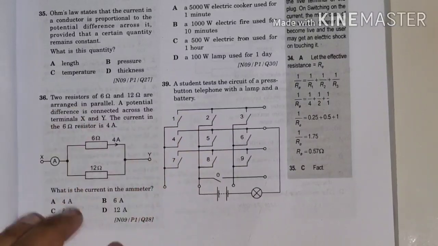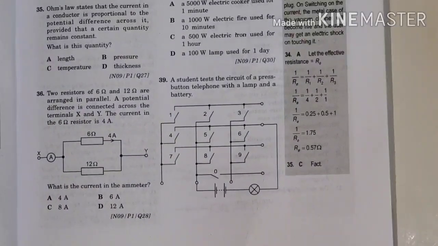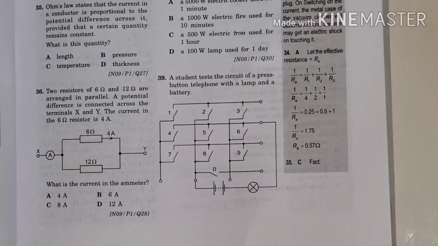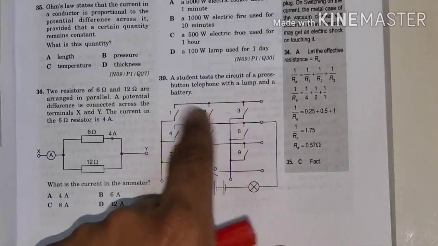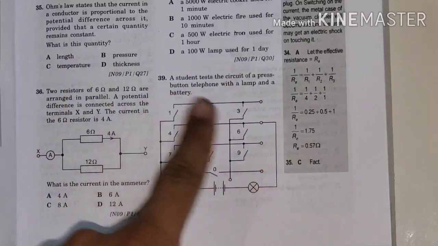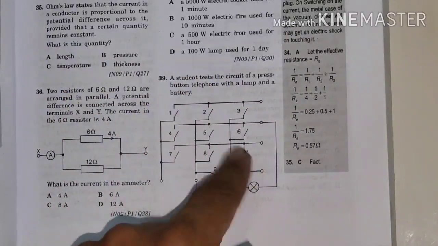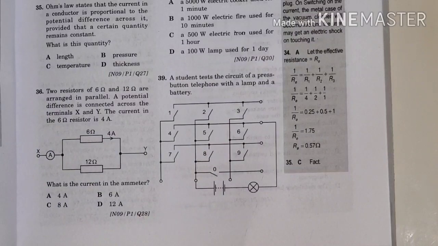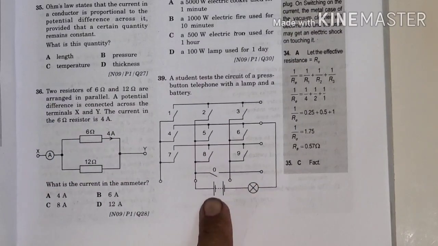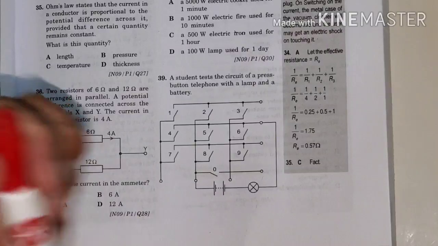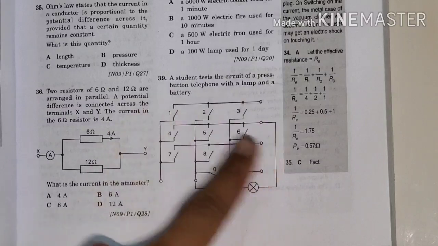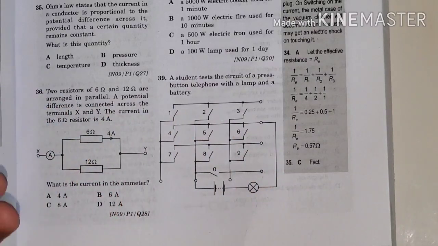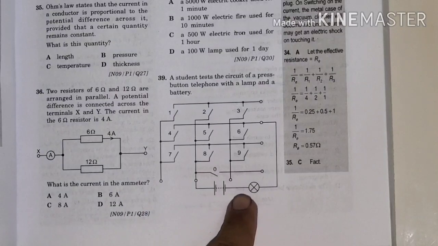In question number 39, it is a very simple question in which we just need to point out the correct path. The student tests the circuit of a push-button telephone with a lamp and a battery. These are basically all the numbers which need to be pressed in order to dial a number before calling. The student has connected a bulb with a battery and wants to check which switch is working. So we just need to make the circuit complete in order to identify the switch which is used to light up the bulb.